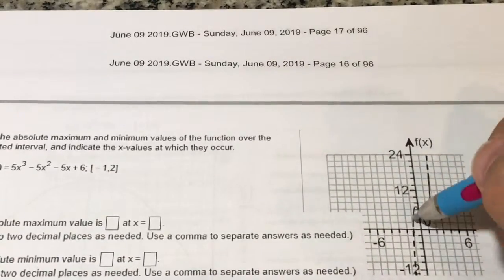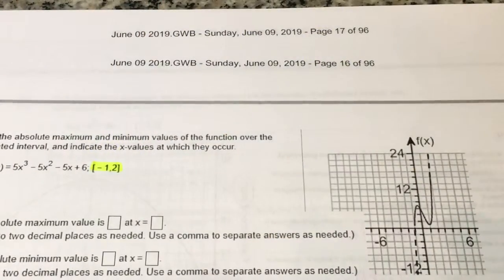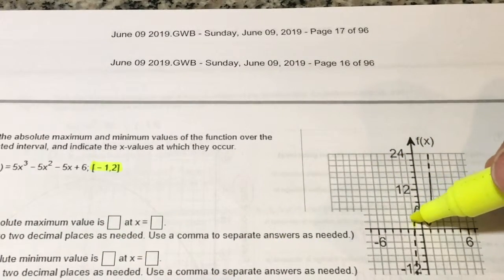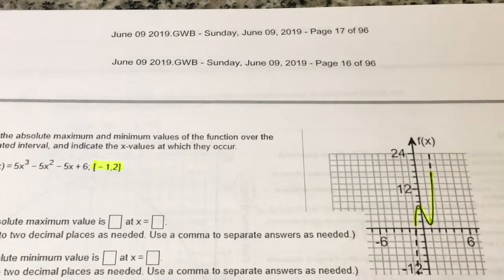Now we have to be really careful. I'm going to highlight this graph because they give me x values to start. That's what the closed bracket means. And an x value to end. That's a negative 1 x value and a positive 2 x value. So it starts here at negative 1. I need to know what that value is at that endpoint. I need to know what this value is here at this minimum. And I need to know what this value is here at this maximum.